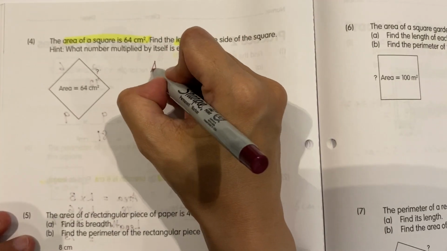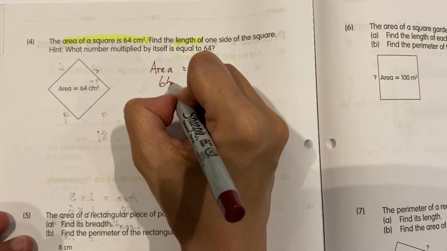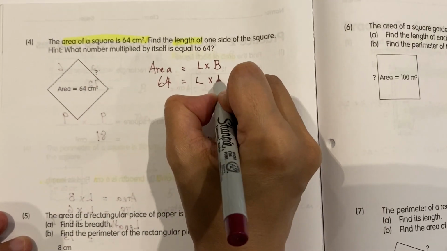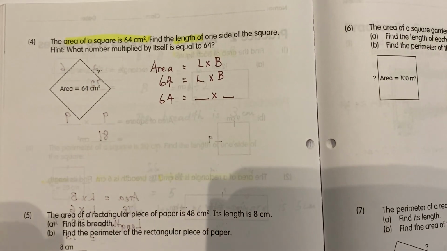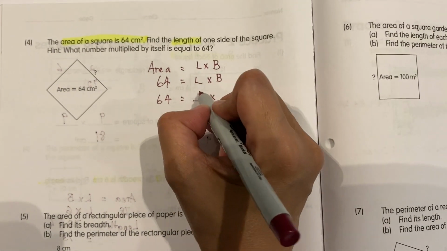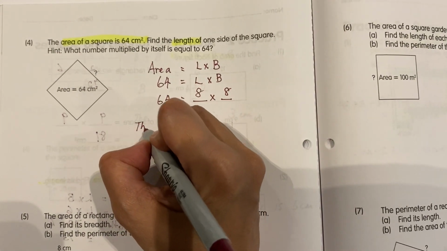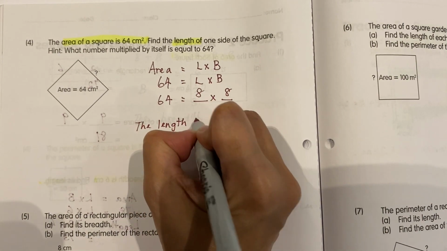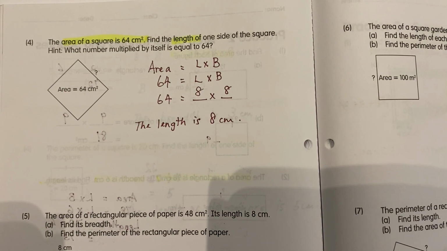So again, you go back to the formula of area, that is length times breadth. Now you know the area, you put it here. You don't know the length, you don't know the breadth, but you do know something. What number times what number will give you 64? The number must be the same because the length and breadth are equal. Yes, you're right. It's 8. 8 times 8 gives you 64. So the length is 8 cm.